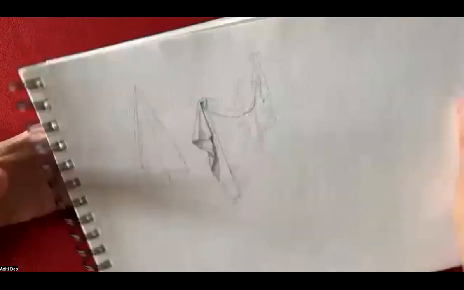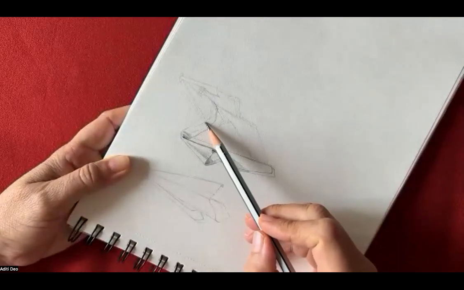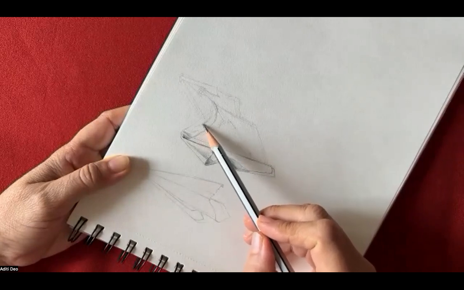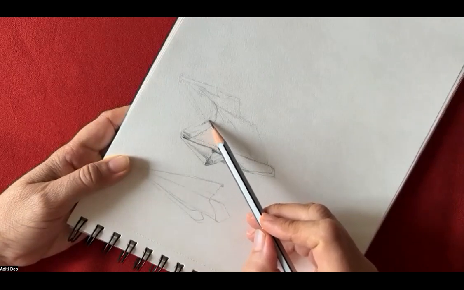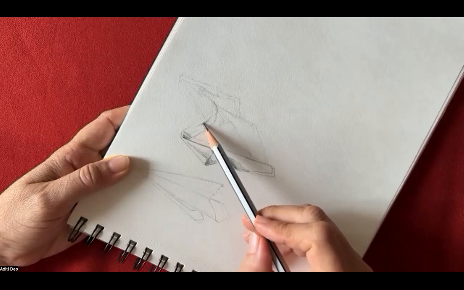So I'm going to turn the book now after I have marked that section and start with a light tone right in the center and slowly build on this and extend this line in that light tone a little beyond the edges.